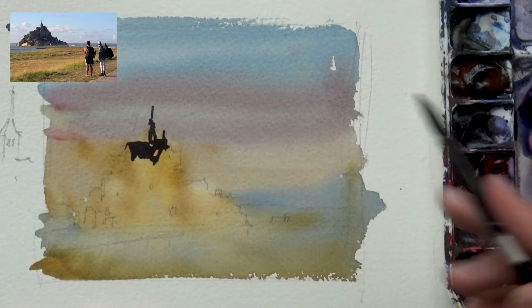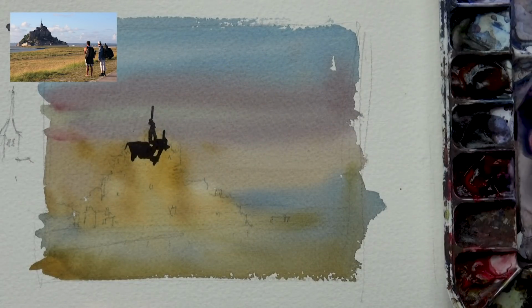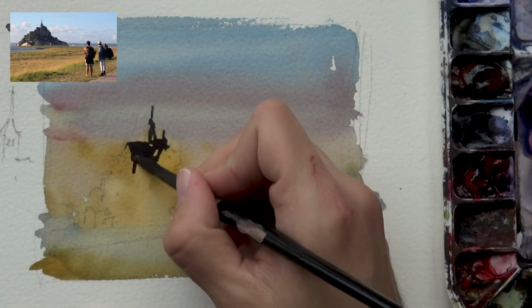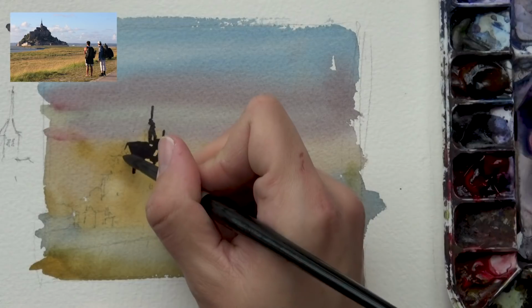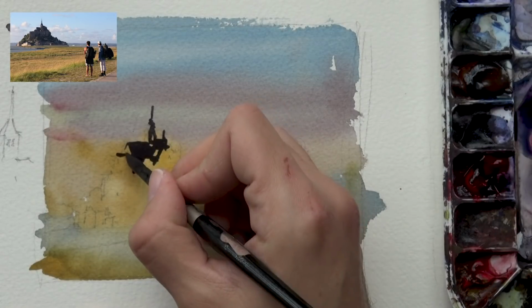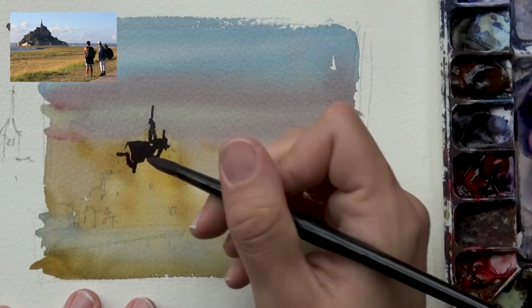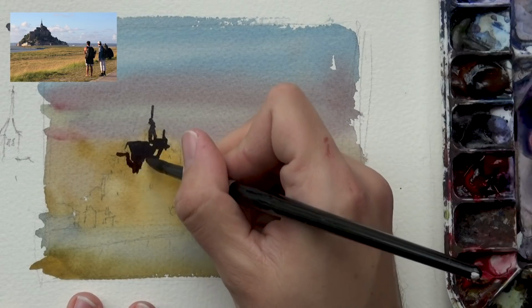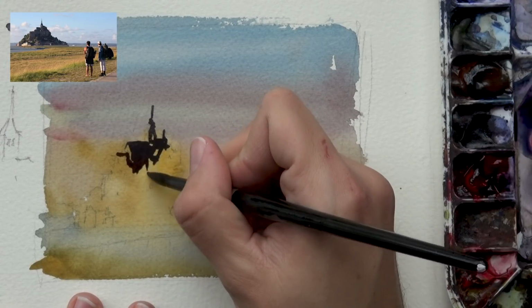Lots of different mini structures here. And actually, let's warm it up a bit. I feel like this needs some warming up. Now, it may look too dark, but as you know, it will dry lighter. But another thing is, once you spread out the paint, it actually gets a little lighter too. So that's another thing to pay attention to.